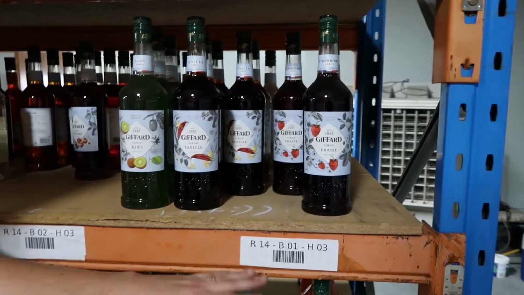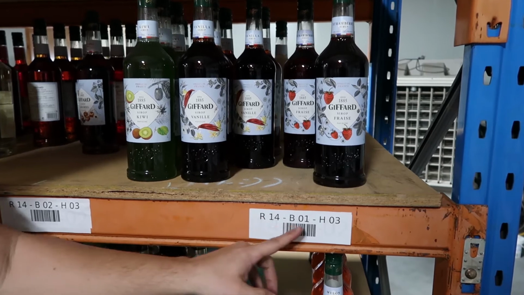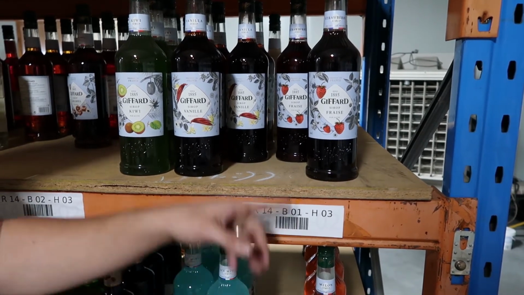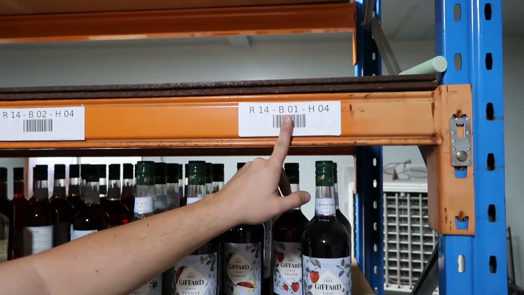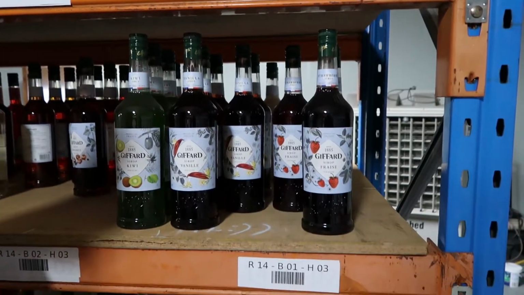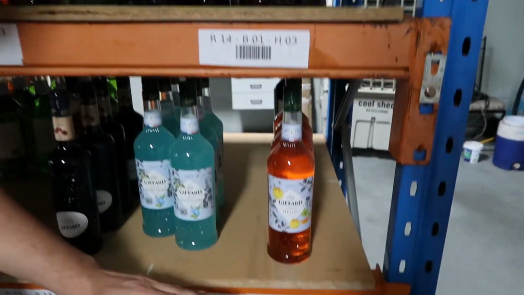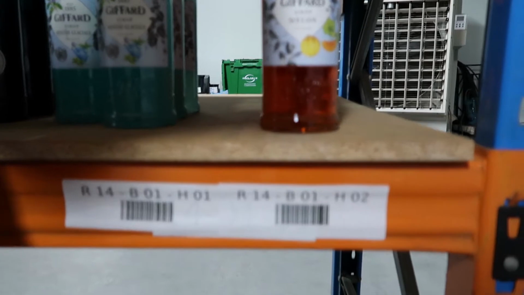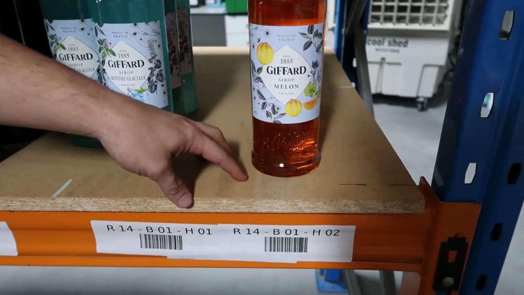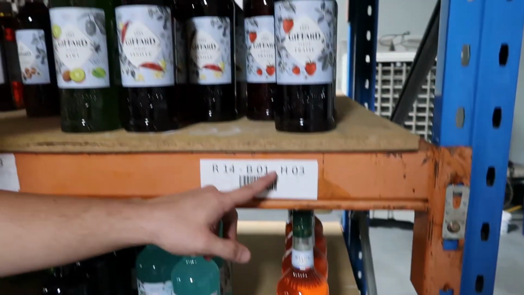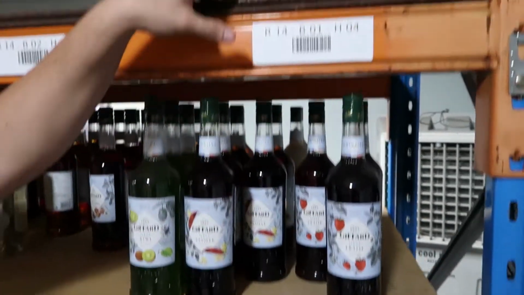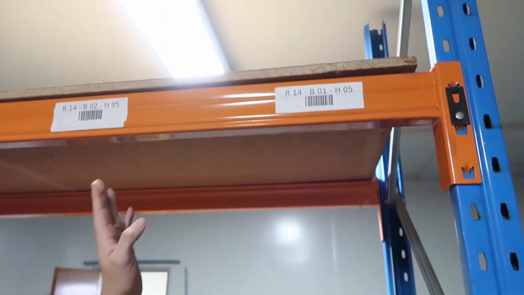And so in bay 1, row 14 is the first two numbers. So row 14, bay 1. Row 14, bay 1. And then it really just comes down to the shelving height. So we've got height 1, which is on the floor. Height 2, as you can see here, is right on this first shelf. Height 3 is the third shelf. Height 4 and height 5. So this is how we chose to do it.